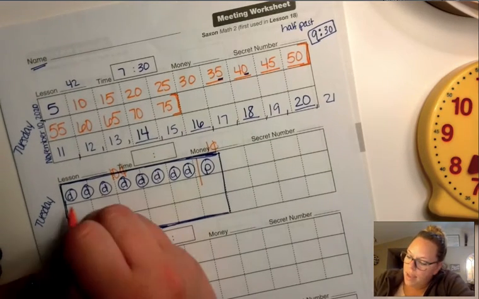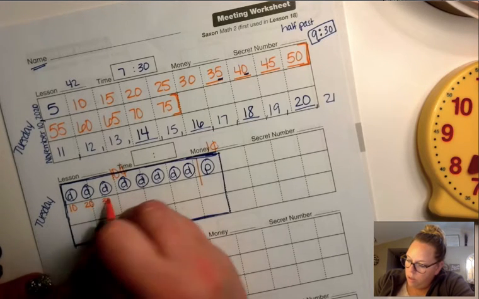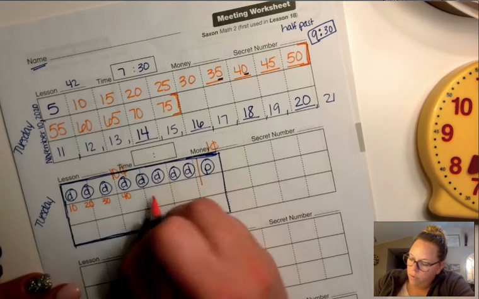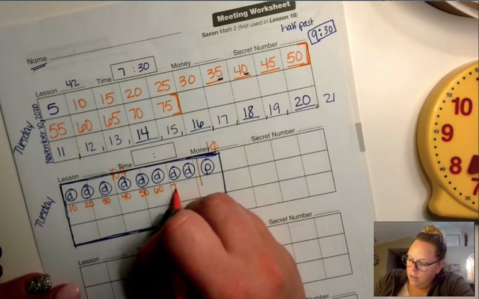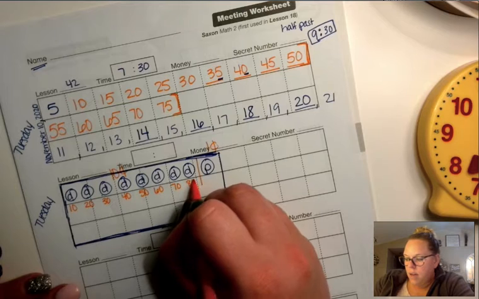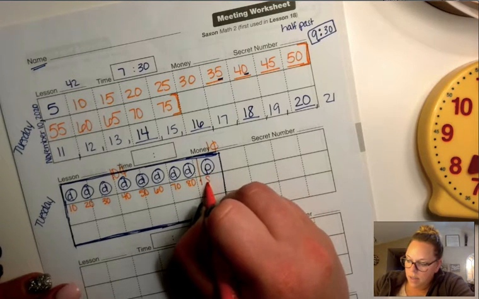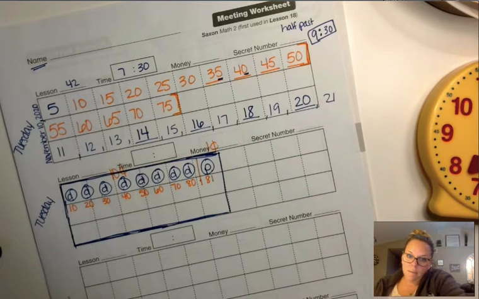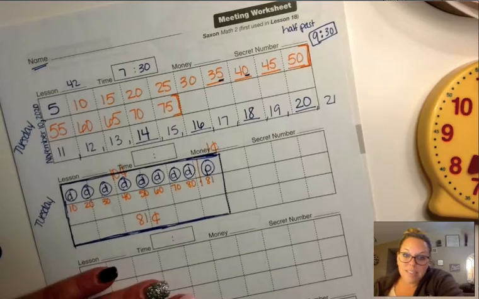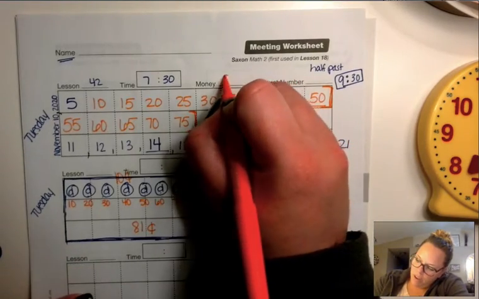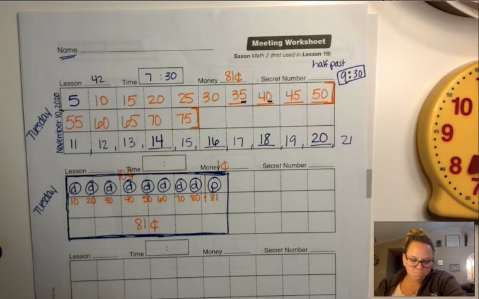So let's go ahead and count. 10, 20, 30, 40, 50, 60, 70, 80, stop, count by ones, 81. How much total money did I have? 81 cents. So up in my money spot over here, I'm going to write 81 cents. Great job.